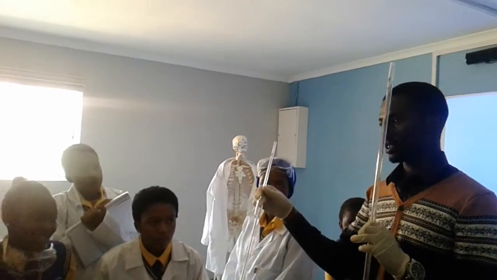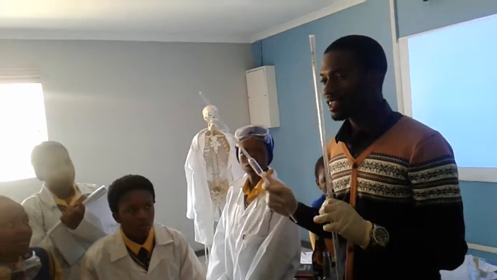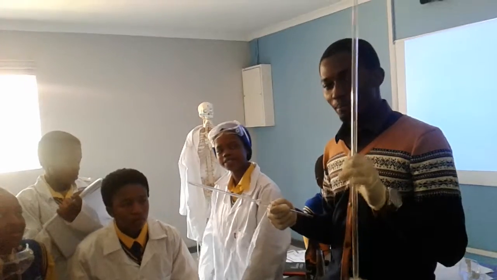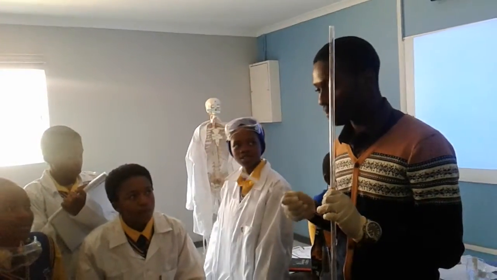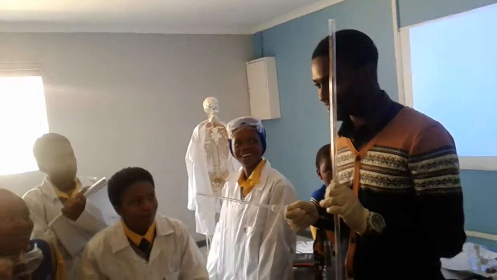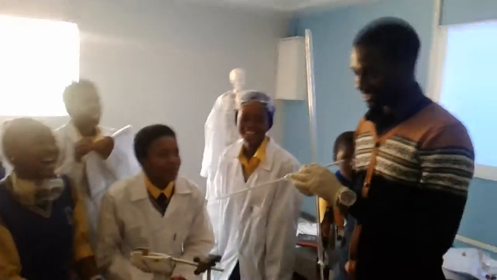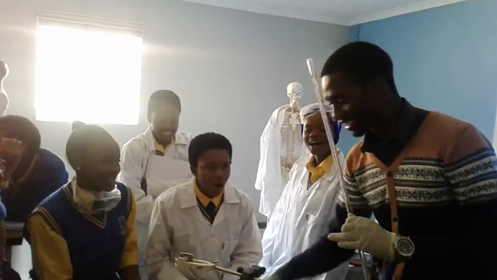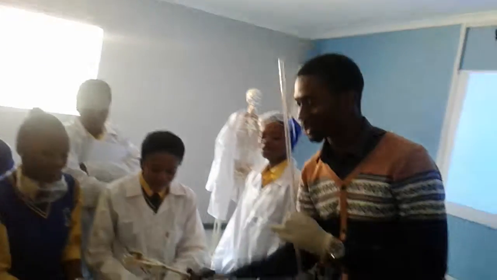What is this called? Okay, it's fine. By the way, this is called a pipette. Pipette. Burette, pipette. I'm not going to tell you why it's called a pipette, because you guys are going to think funny things. This is called a pipette. Just look at the shape.